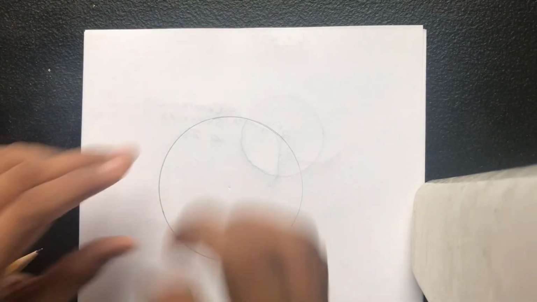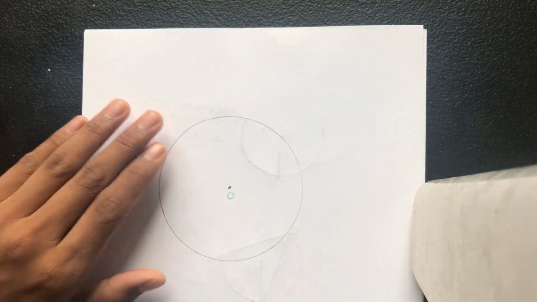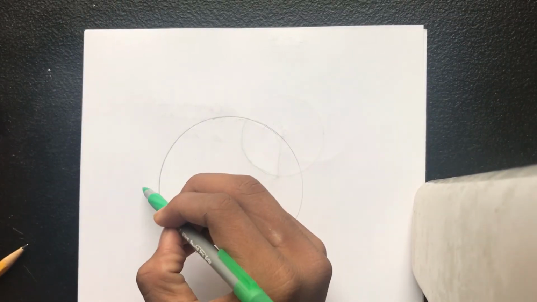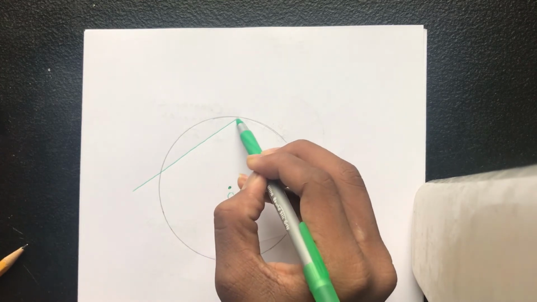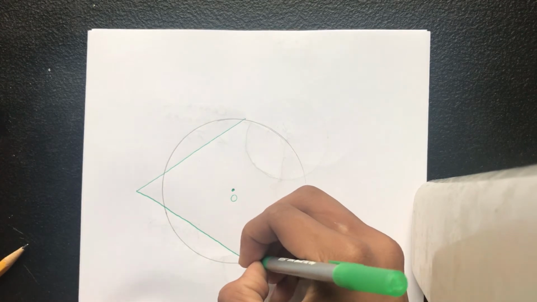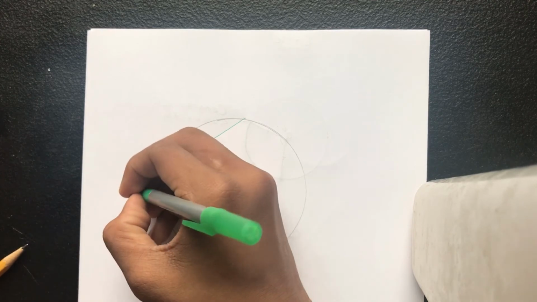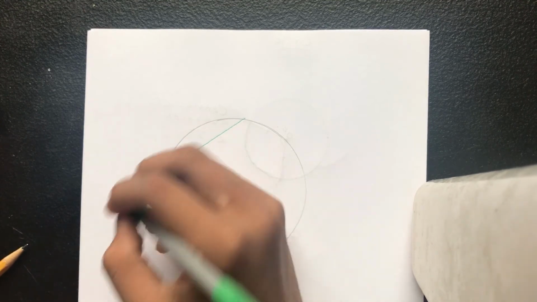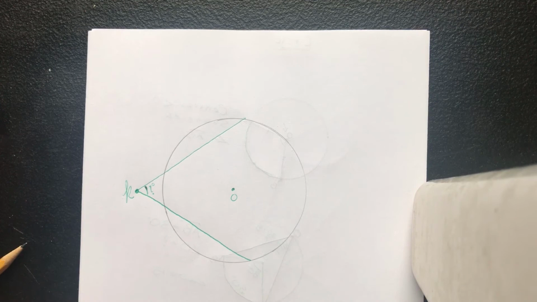Our circle right here will have its center O, and it's going to have an inscribed, well, not inscribed actually, because it's not within the circle anymore, but we're going to have an angle outside of the circle, like this one. Now let's call this angle K. Now what would the measure of K be? How many degrees?